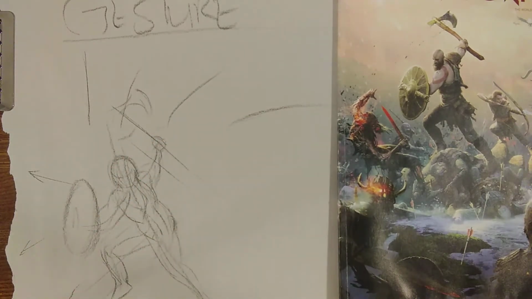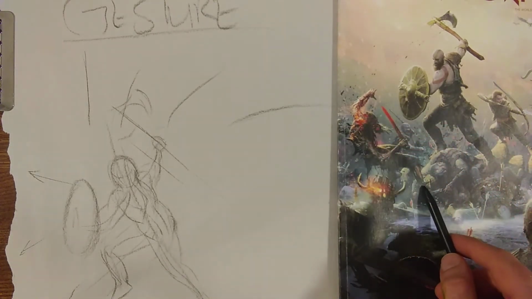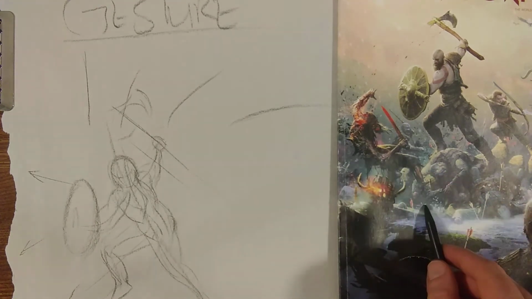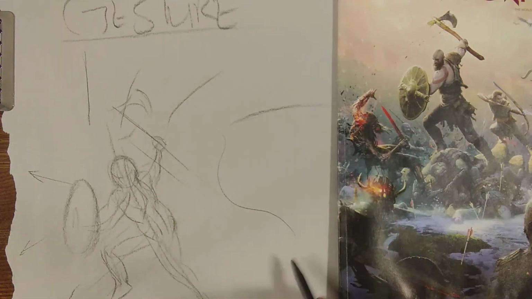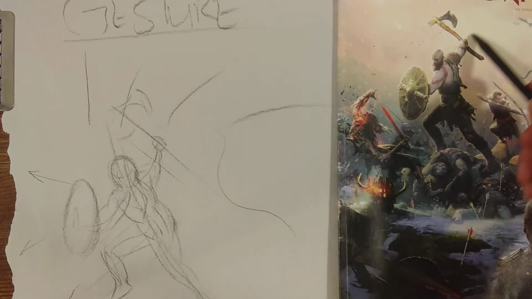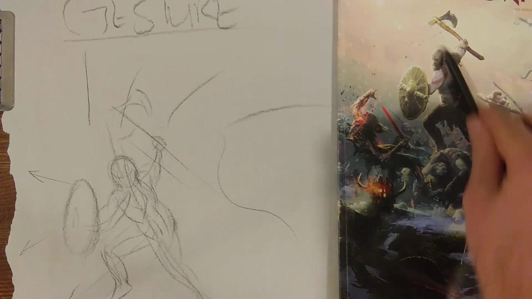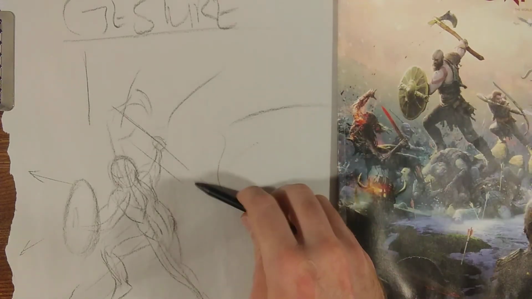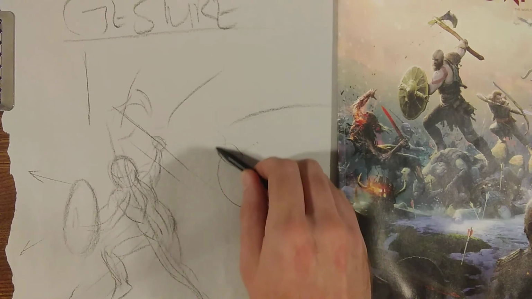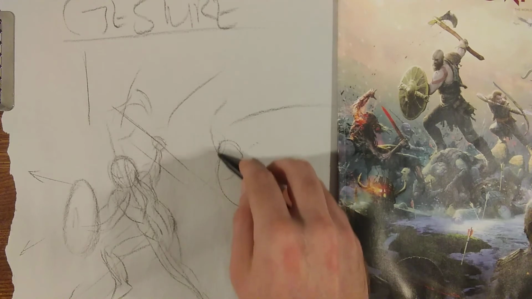So right off the bat, you need to look at what the subject's doing. This one, for example, you can see right on the page that's falling back. Falling back. Quite the opposite of what our good friend Kratos is doing here. He's leaning in. Again, treat these like armatures.